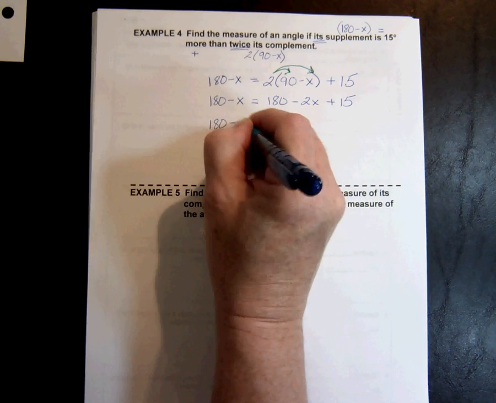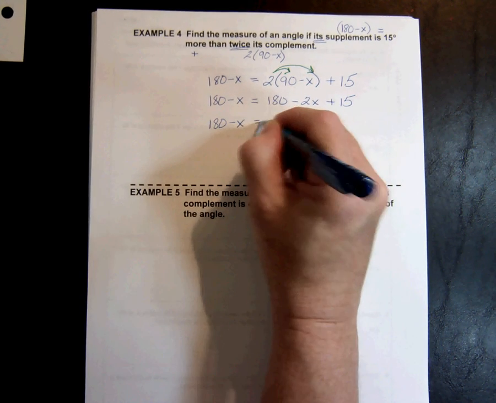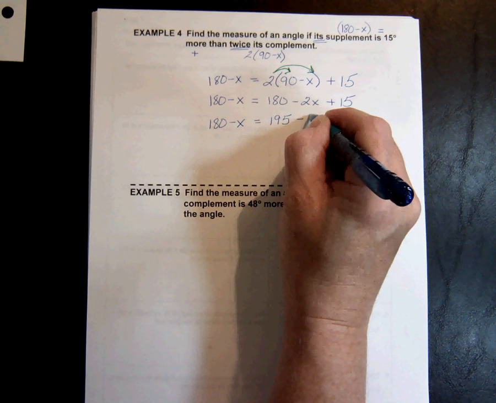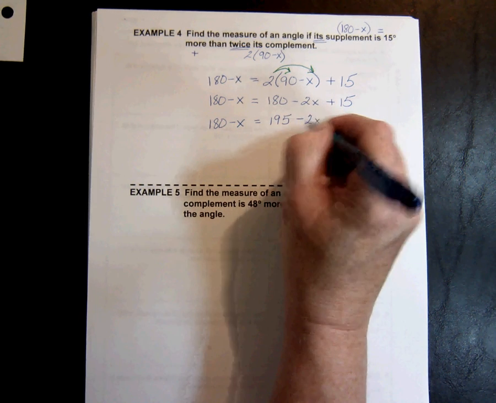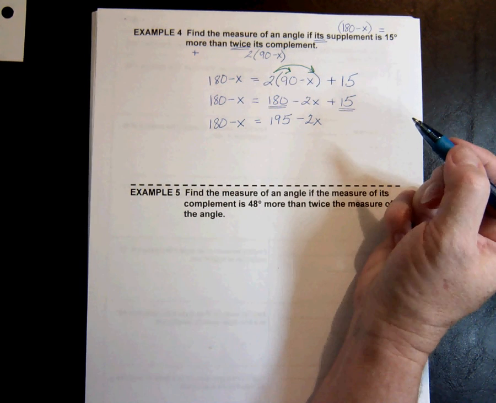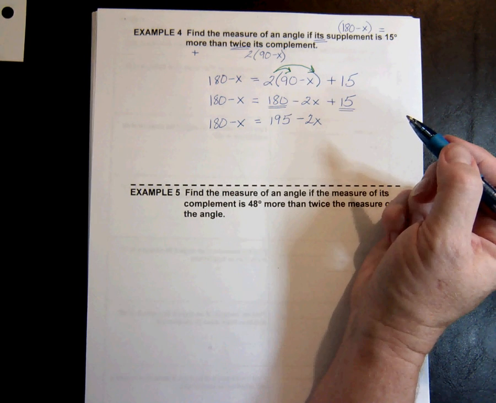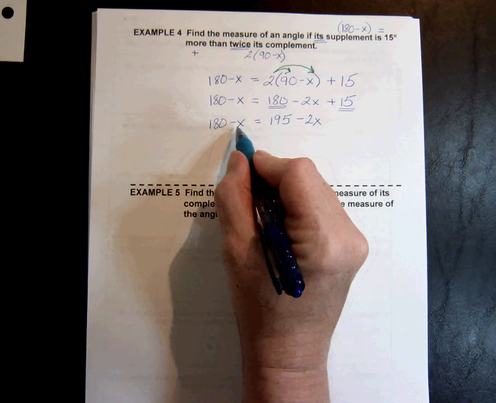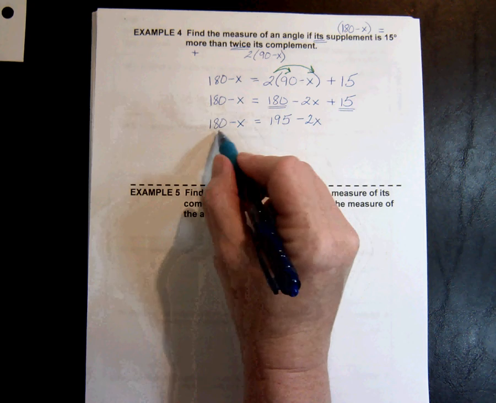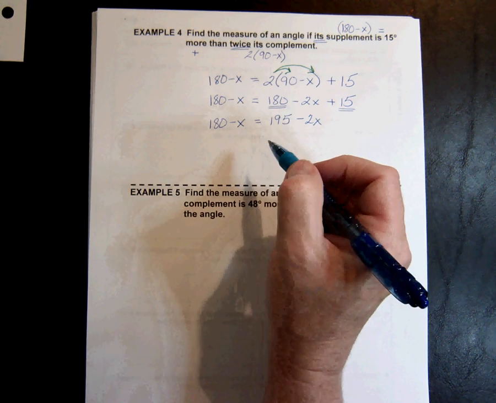180 minus x would be equal to 195 minus 2x. We got the 195 by combining the two constants. Here we have x's on one side of the equal sign and constants on both sides also, so you have to combine everything together.